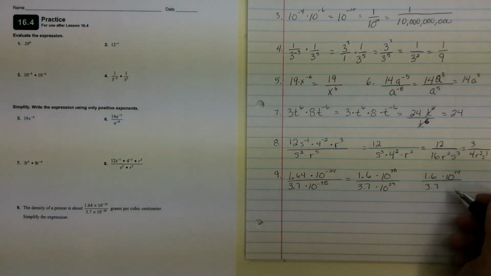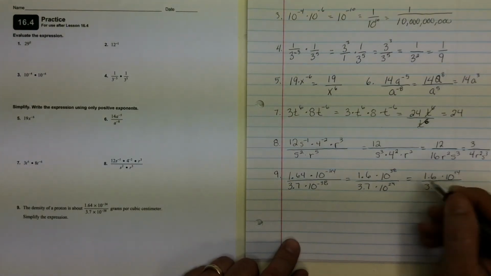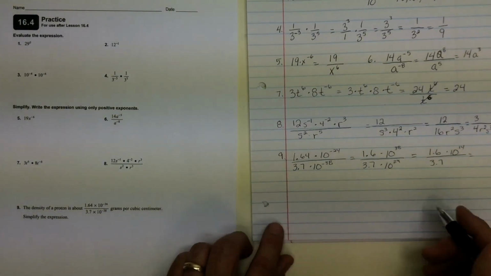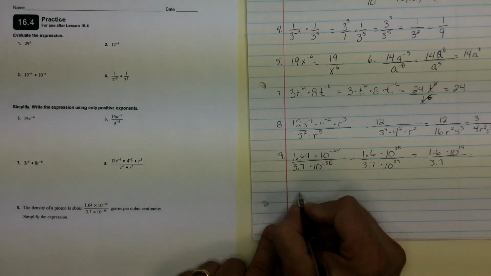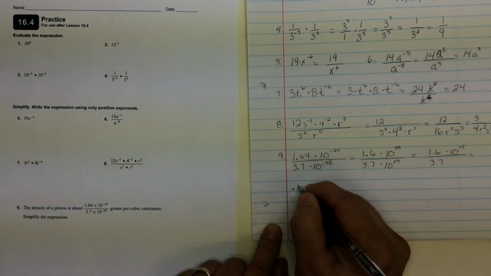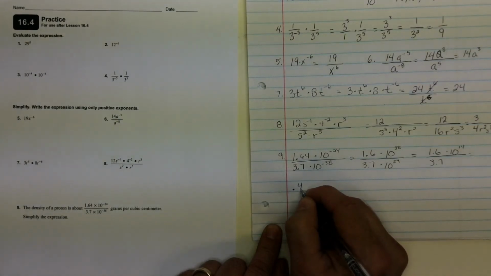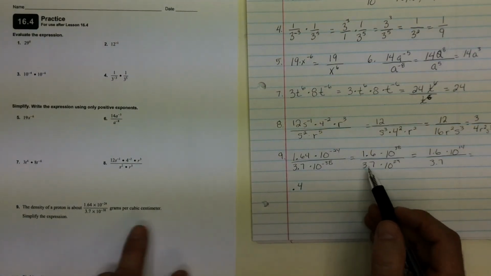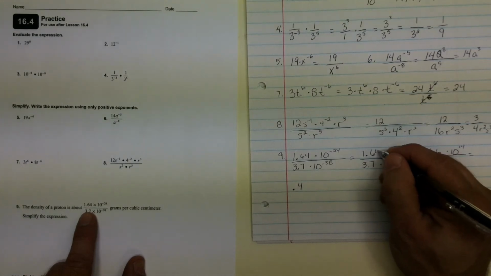And 1.64 divided by 3.7, I'll do it down here. Hold on, this should have been a 1.64.